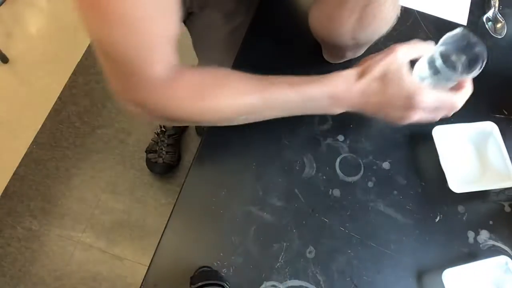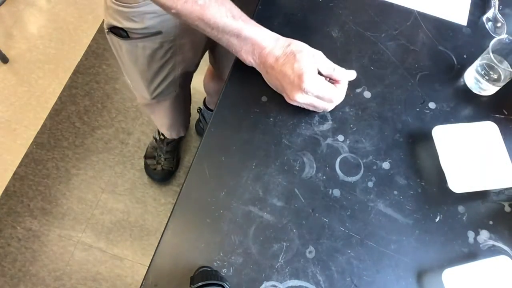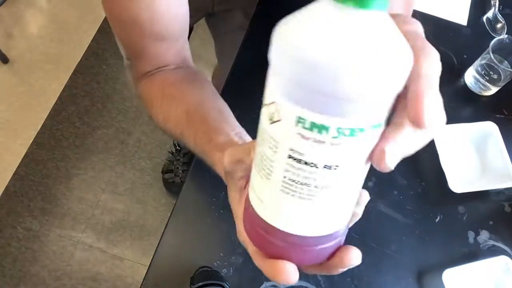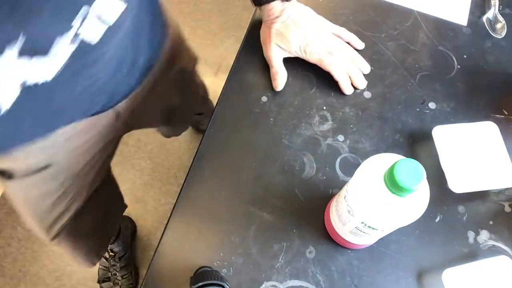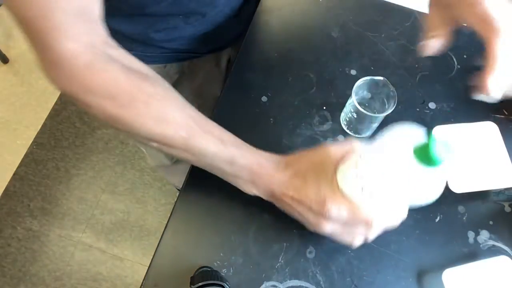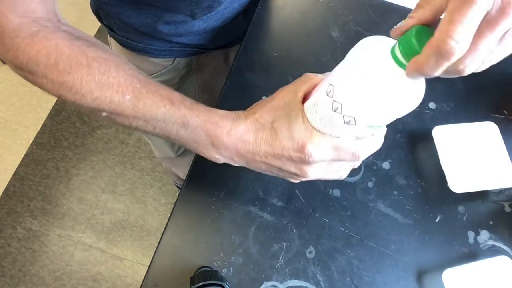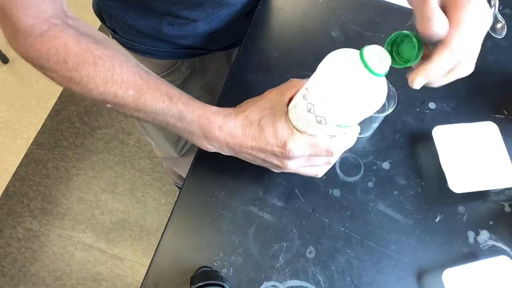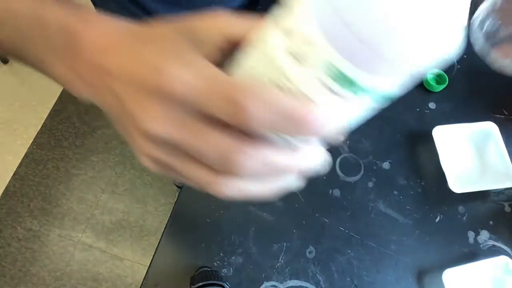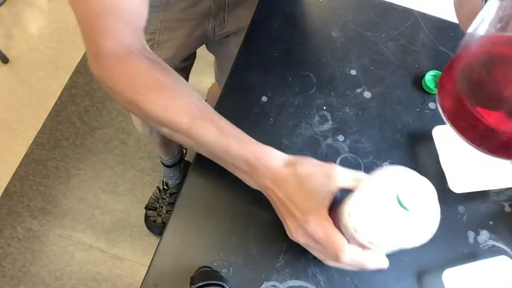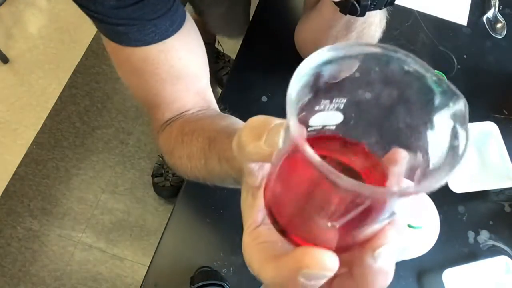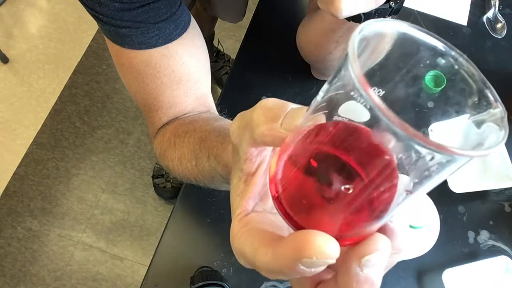And finally, the indicator solution. The indicator solution we're using is phenol red. I'm going to add phenol red to the beaker. So here's a beaker. There it is, and it's red in color.